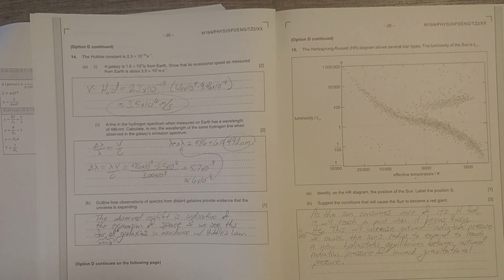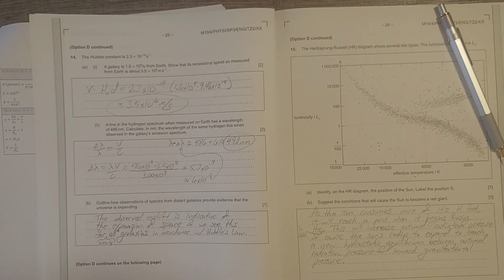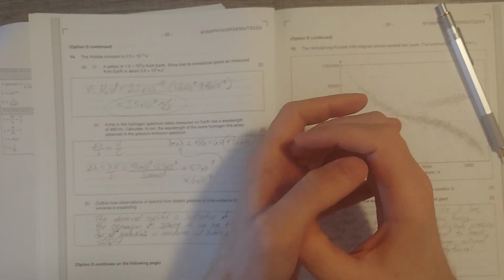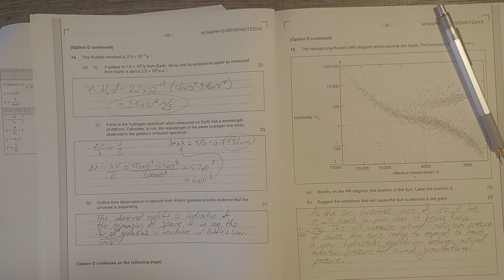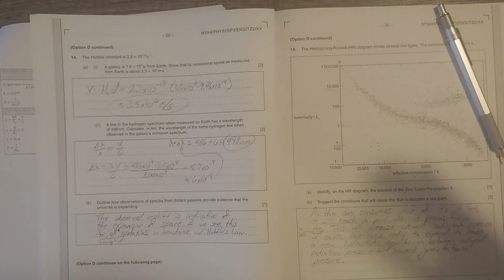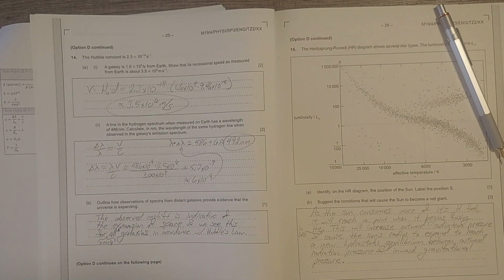Suggest the conditions that will cause the sun to become a red giant. Well, as the sun consumes more of its hydrogen fuel, it will reach a point when it begins fusing helium in the core. Right? You'll have a core of helium that will start to fuse, but you still have a shell of hydrogen that's fusing. I didn't say that in this answer, but that is true. This will increase outward radiation pressure and cause the sun's radius to expand to reach a new hydrostatic equilibrium between outward radiation pressure and inward gravitational pressure. And when it expands, it's going to become a red giant. Scoring guide, let's see what they said. The fusion of hydrogen in the core eventually stops, or the core contracts.